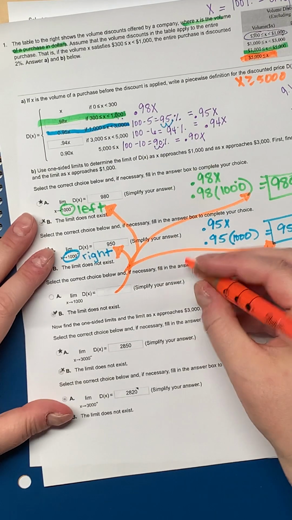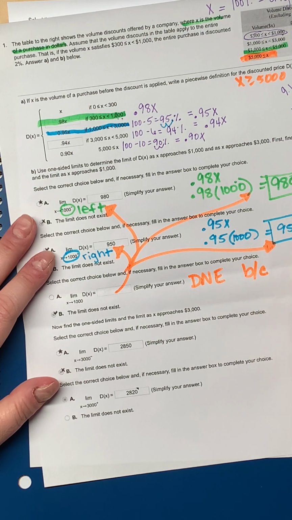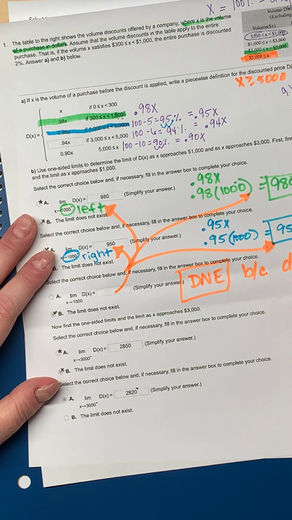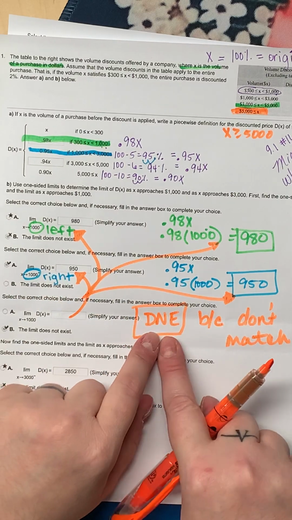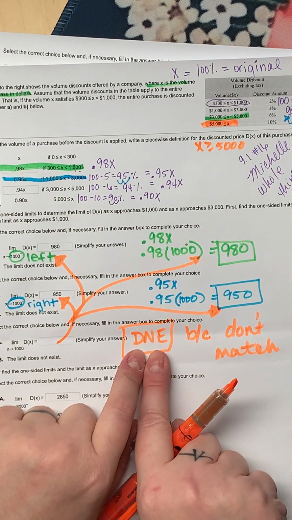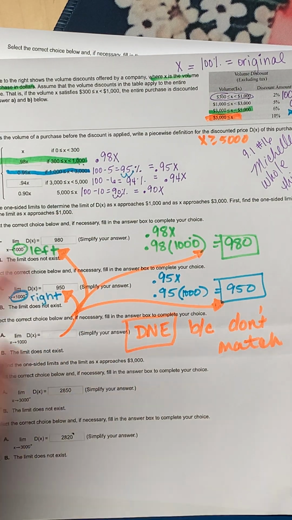So we're going to say this limit does not exist because the last two don't match. If the last two would have been 980, then this one would have been 980. If the last two were 7, then this one would be 7. But since the last two are different from each other, this one does not exist.